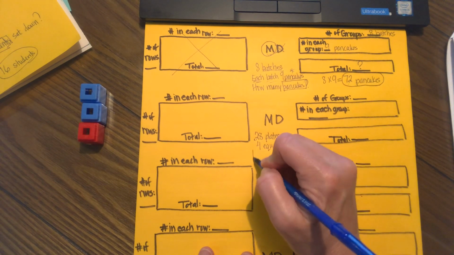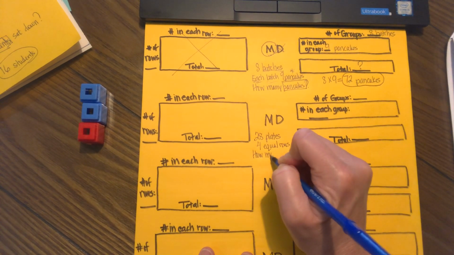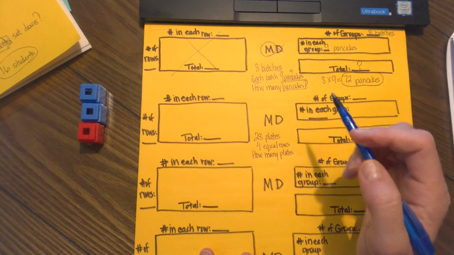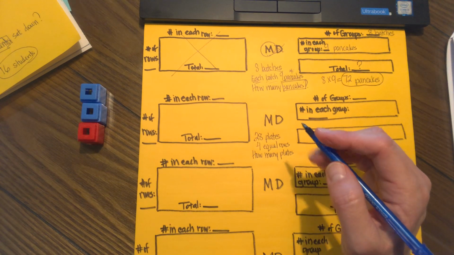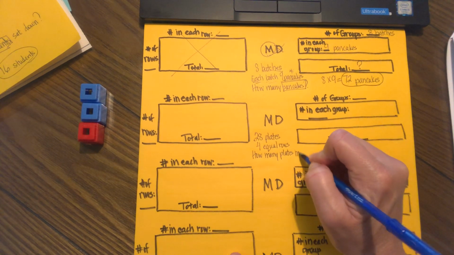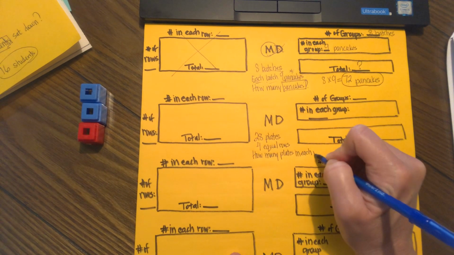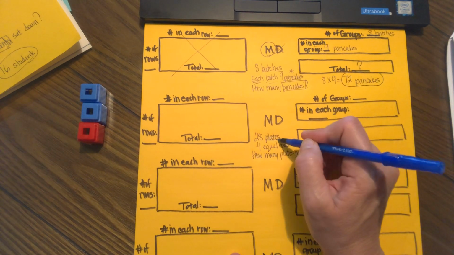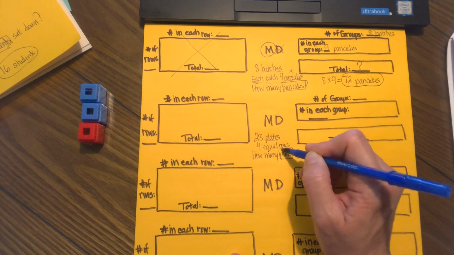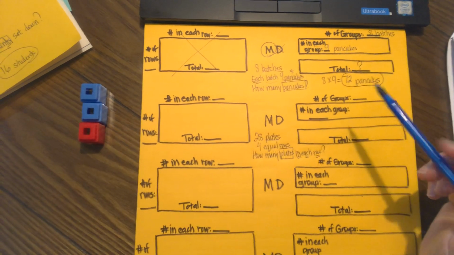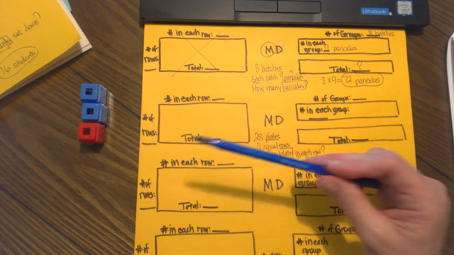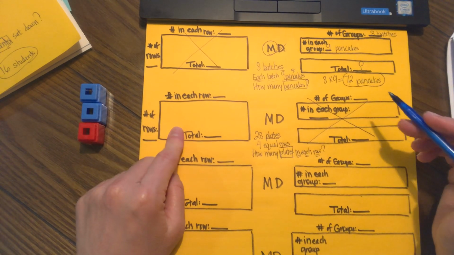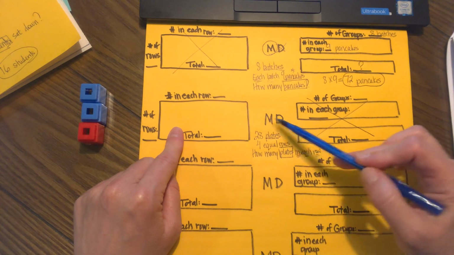And I want to know how many plates were in each row. Oh, there's in each row. I know I've seen that before. So I've got plates and rows, and I'm looking for plates. My labels don't match. In my head, I definitely saw the rows. Not so much the groups. Definitely heard conversation about rows. Now I just have to decide, am I multiplying or dividing?